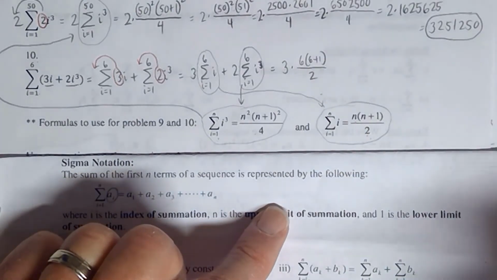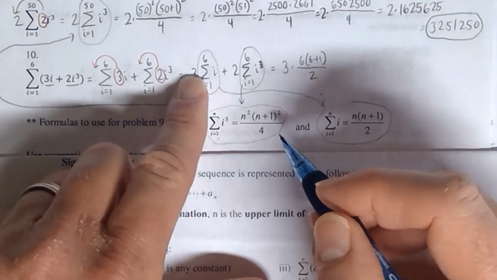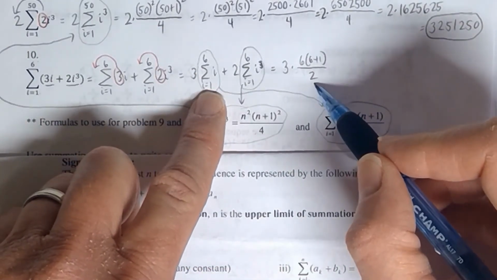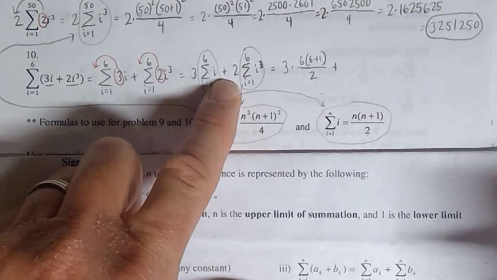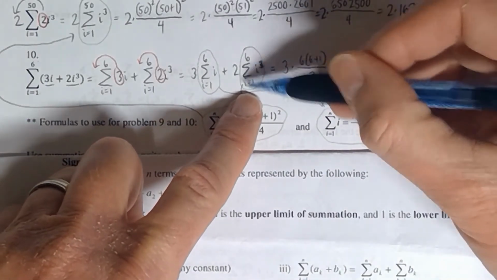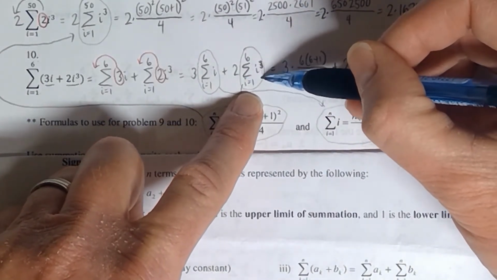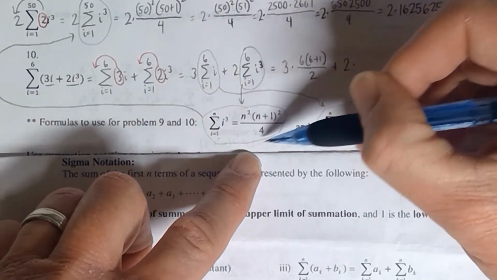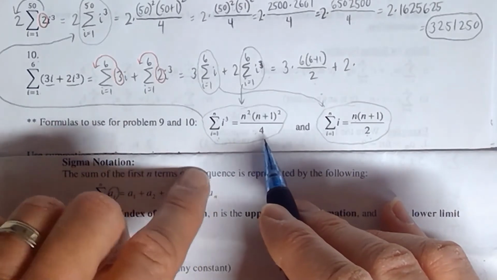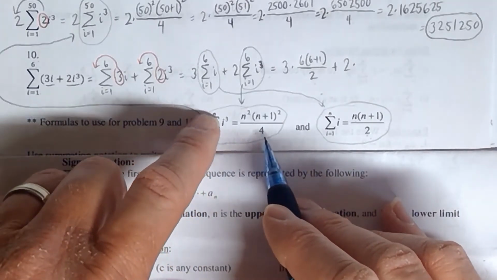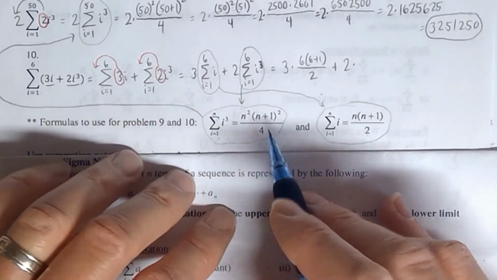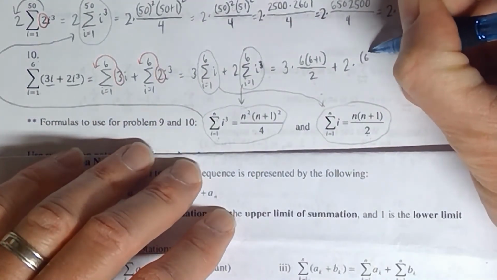Like that. Okay. So 3 times what this sigma letter is equal to, which is this fraction, plus, let me bring the plus over, plus 2, bring that over, times whatever this sigma letter is equal to. And that sigma letter is equal to this one right here. Okay? N squared, n plus 1 squared over 4. We used that in the last problem, right? Okay? So since the 6 is on top, we now have what? We have 6 squared, 6 plus 1 squared over 4. Let's write that down.